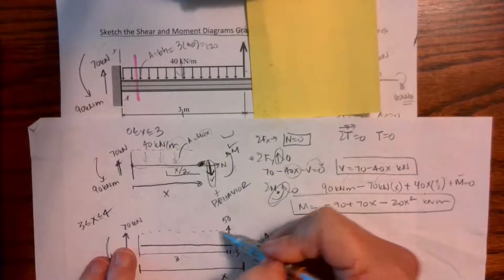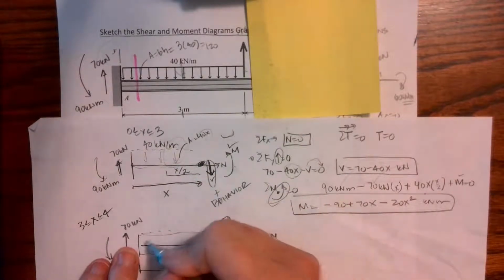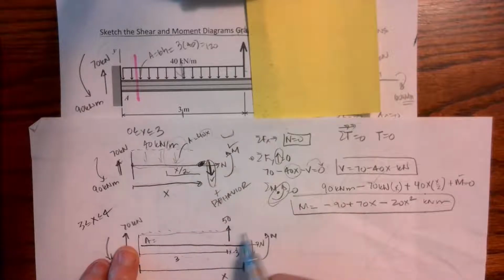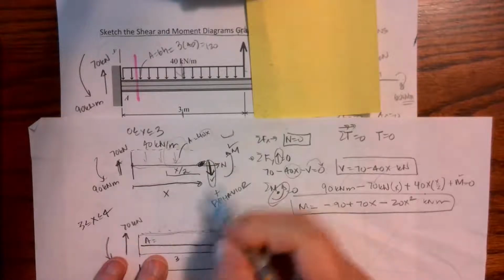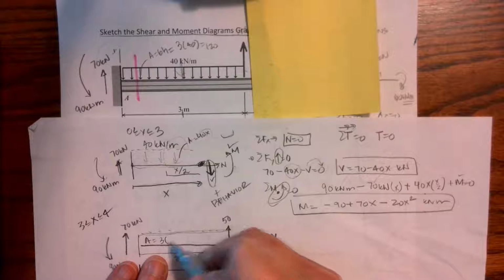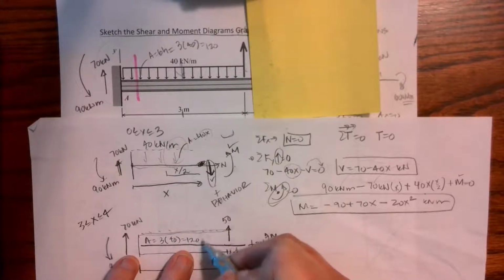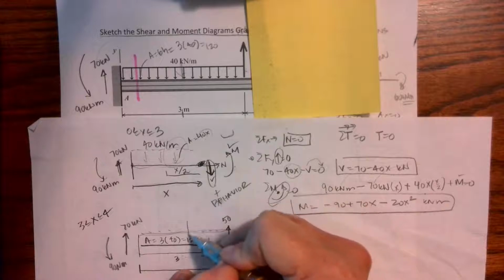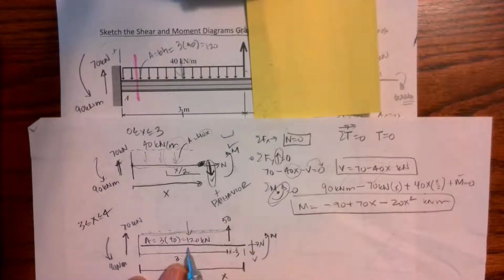So I know that this load, it's all applied now because we've gotten past it, so everything is on here. My area is now a base of 3. My height is 40, so I have 120 kilonewtons. And I know it's going to be acting right here at 1.5 meters back. So if this is all 3, this is 1.5. And I like to just go ahead and label everything.